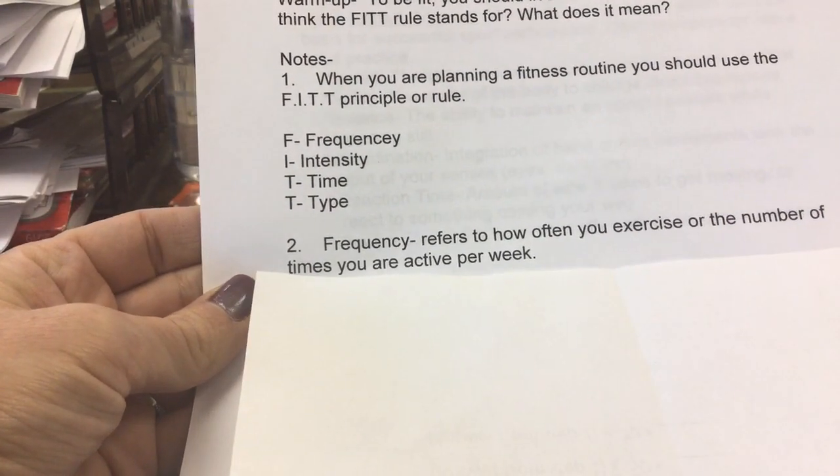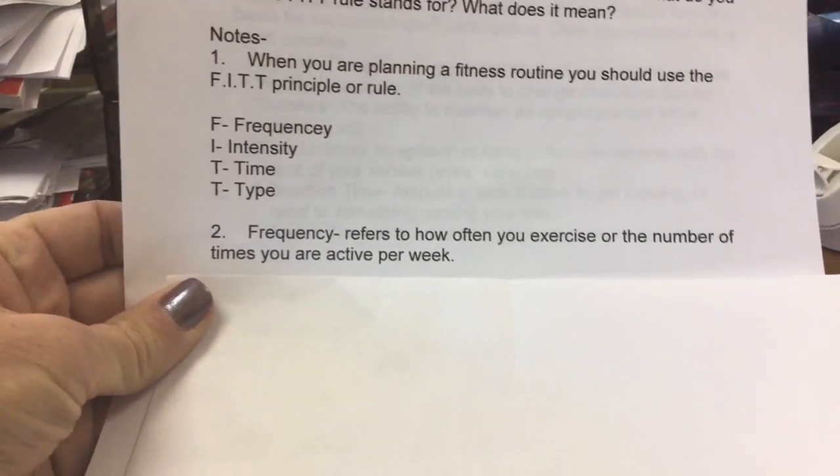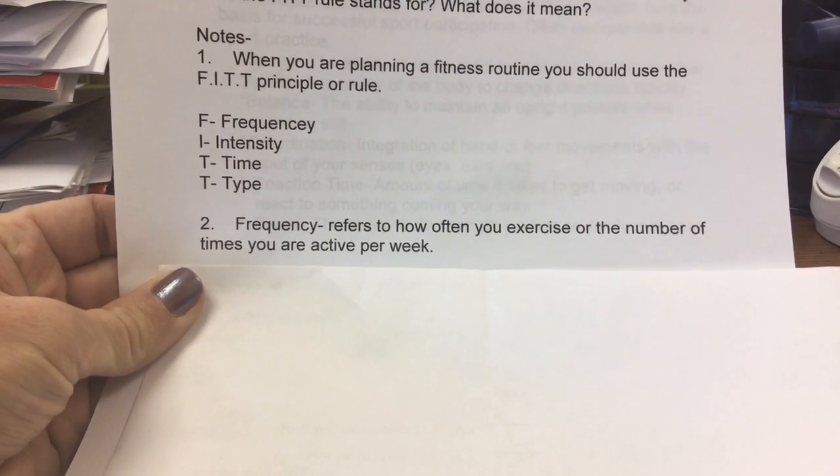So frequency refers to how often you exercise or the number of times that you are active per week. Okay, so there are guidelines out there, and I'm going to show you those on this computer over here in just a second. But when you think of frequency, it's talking about how often you exercise. So out of 7 days, how many days did you exercise? Okay, did you exercise 2 days, 1 day, 5 days, 7 days? What was the number? That's the frequency of exercise. That's what frequency stands for.